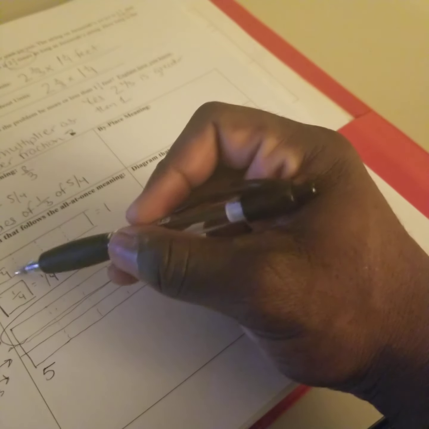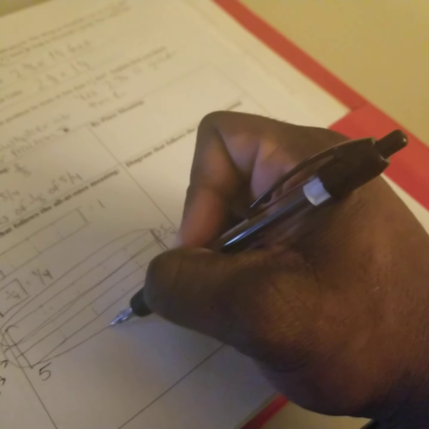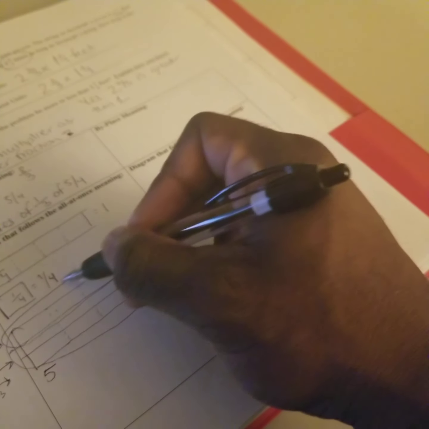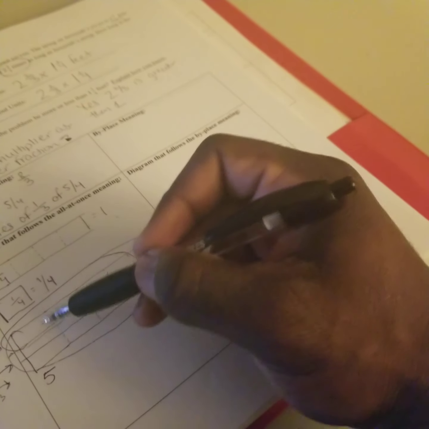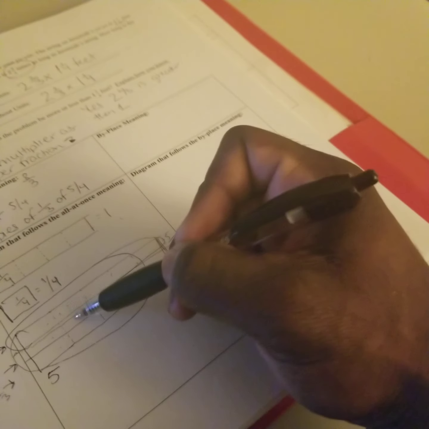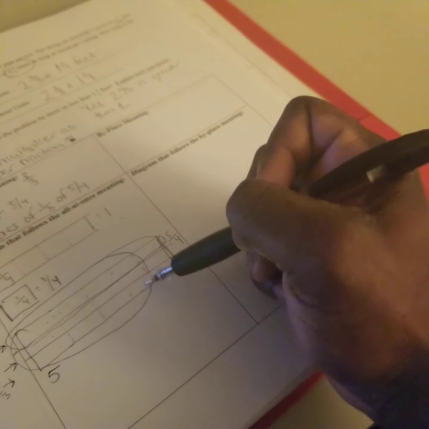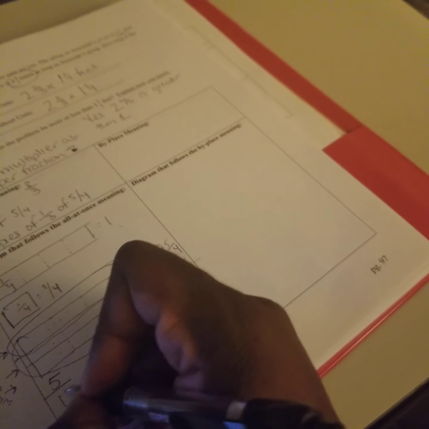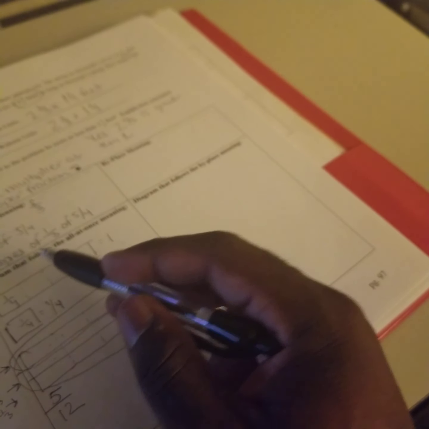And my original BMU is this right here. So how many of those pieces fit into one whole? Well, 1, 2, 3, 4, 5, 6, 7, 8, 9, 10, 11, 12. Because this piece right here that I just circled was my original BMU. So 1/3 of 5/4 is 5/12. But I need 8 copies of that.